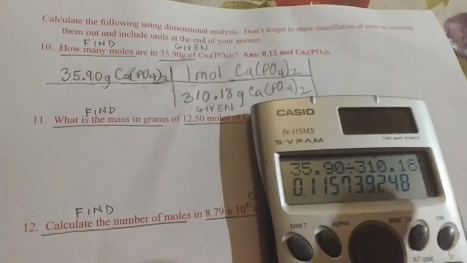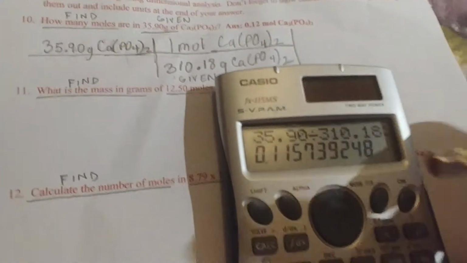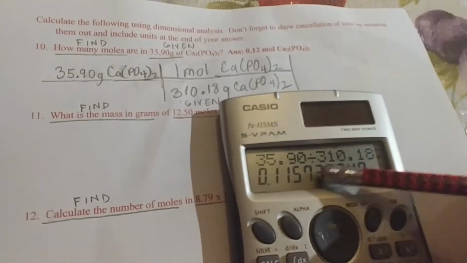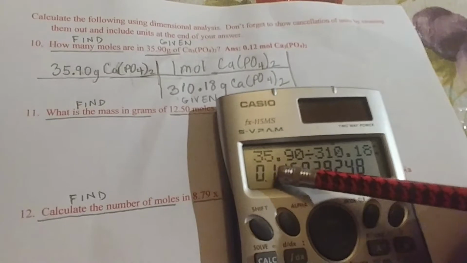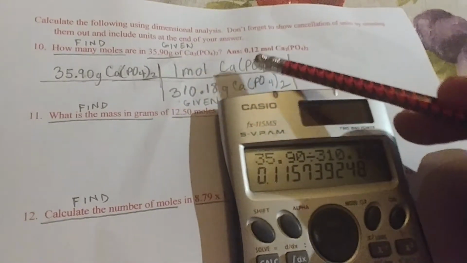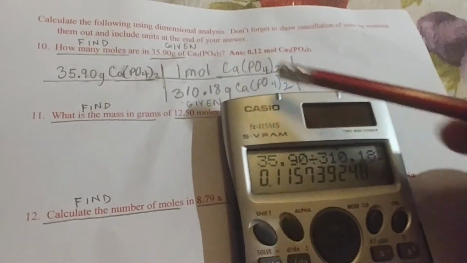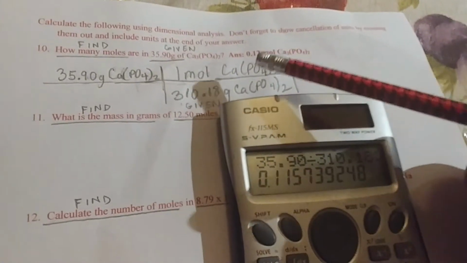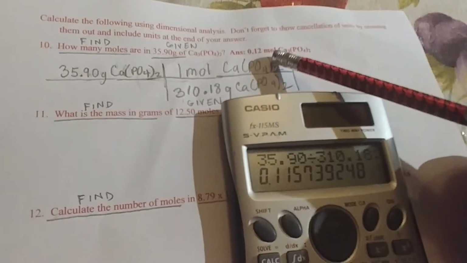All right, so once we do that, we find out that it comes out to 0.1157. I'm going to round it. I don't want to put all those numbers. If you notice, in the answer, it's 0.12. The 5 rounds that 1 into a 2, and it matches the answer that we have. Don't forget to put the units.